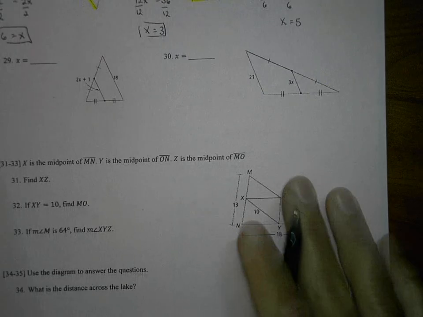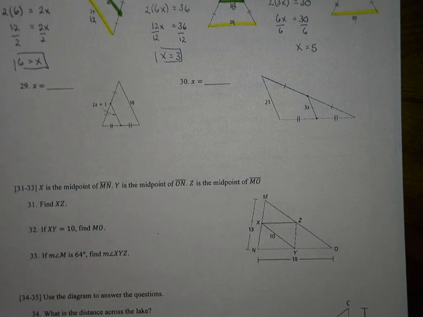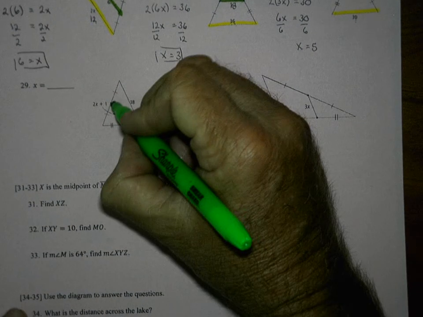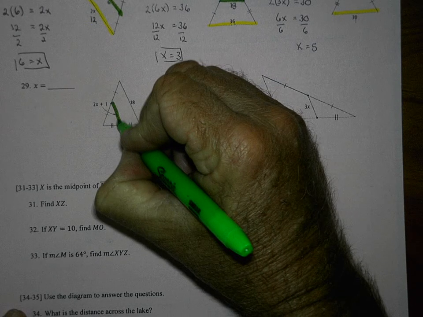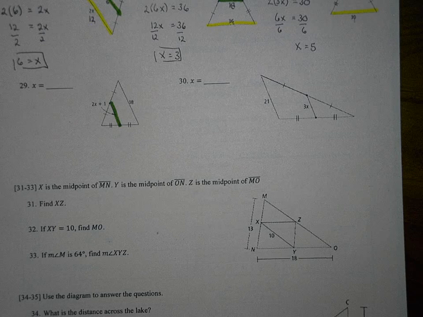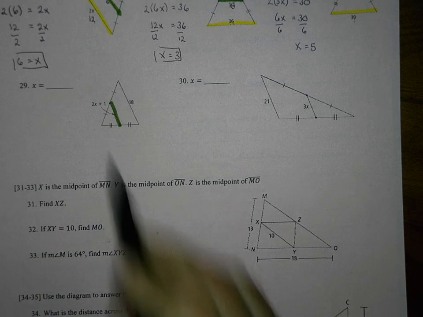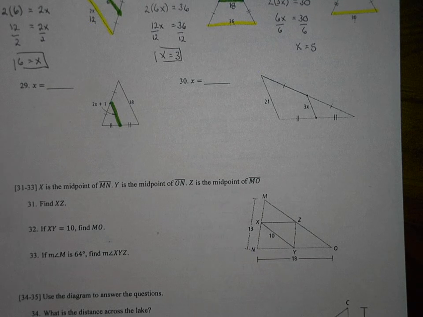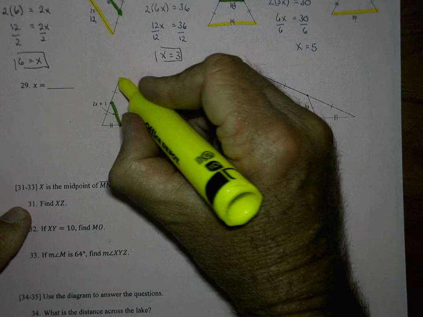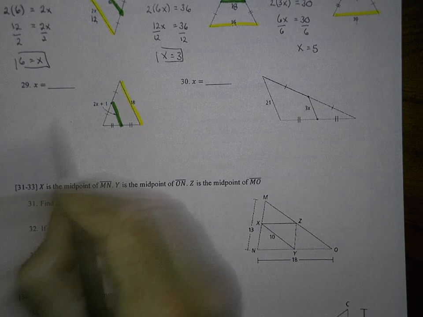We get to number 29. A little bit more detailed than 28, but the same concept. All right, so we have this side right here, so we know we have a midpoint. So we connect the midpoint. What is that segment called again? You're right, a mid-segment. Once again, nobody answered because I'm talking to an empty classroom right now. And then we have the third side, which is denoted by the length of 18. Okay, so what do I do to solve for x? I have to create an equation.